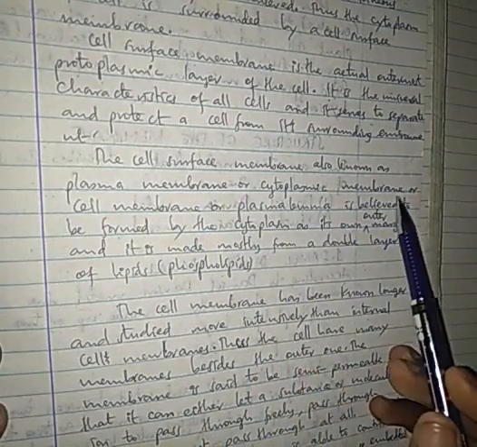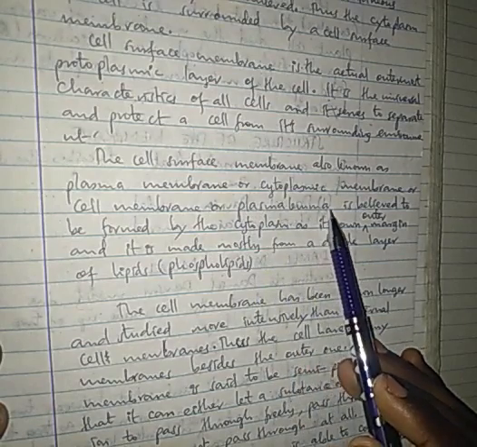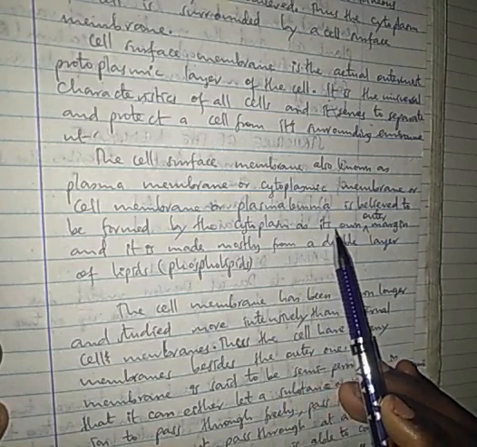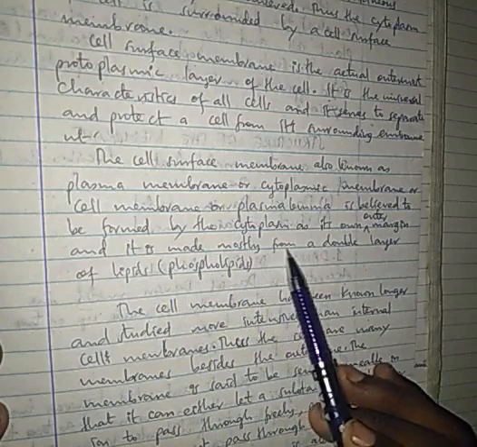The cell surface membrane, also known as the plasma membrane, cytoplasmic membrane, cell membrane, or plasmalemma, is believed to be formed by the cytoplasm as its own outer margin, and it is made mostly from a double layer of lipids, which are called phospholipids.